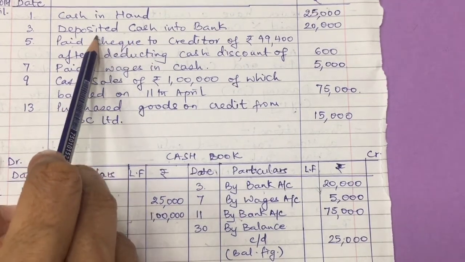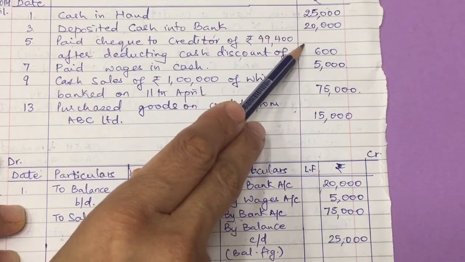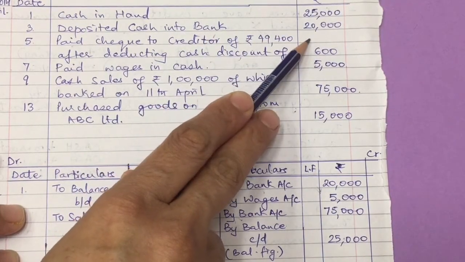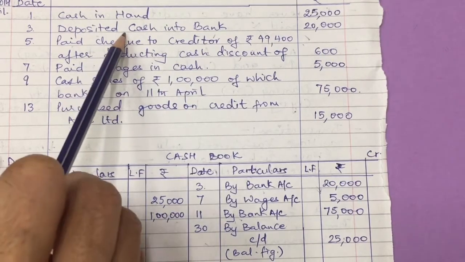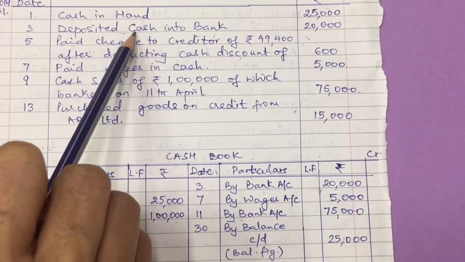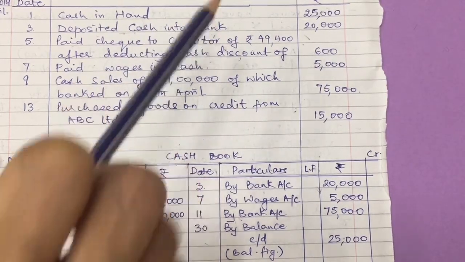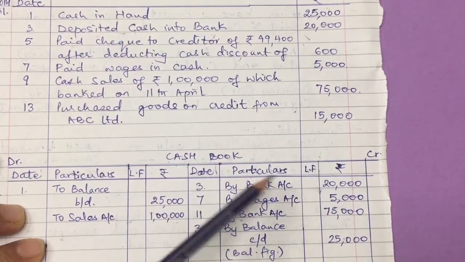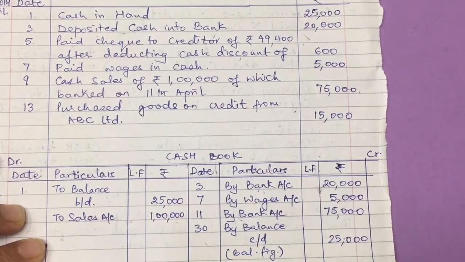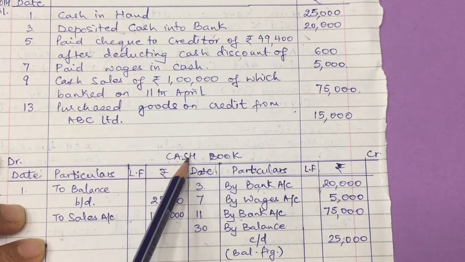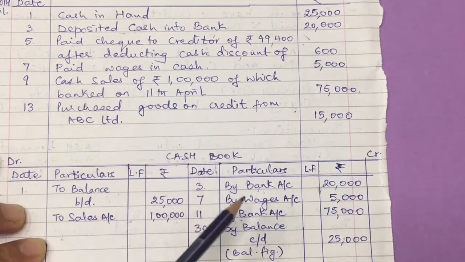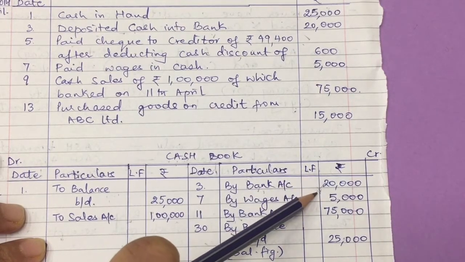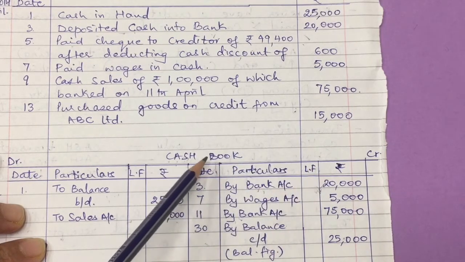Now next entry is deposited cash into bank 20,000. Now this 20,000 has gone into the bank. Now we are making a single entry cash book, so we have to think about cash only. So my cash has walked out of the party because I have given cash to bank. Alright, so in my cash book, the bank will be on the credit side. In other words, under my cash book, my cash is crying because it has gone out of the party, it has gone to the bank. So it will be on the credit side. This 20,000 will be on the credit side of cash book.